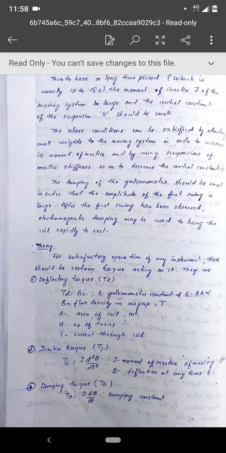G is the galvanometer constant, where G is nothing but BAN. B is the flux density in the air gap, in Tesla. A is the area of the coil, N is the number of turns, and i is the current through the coil. These are instantaneous values of current.